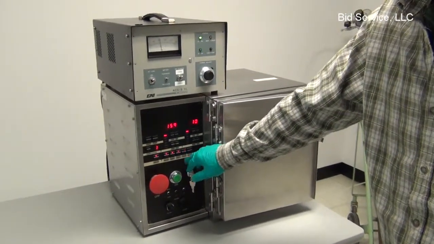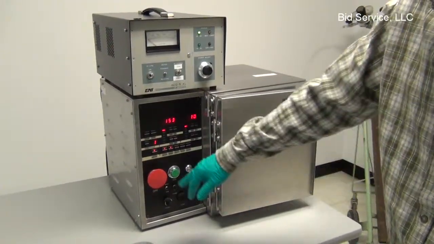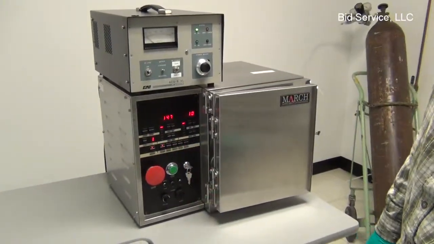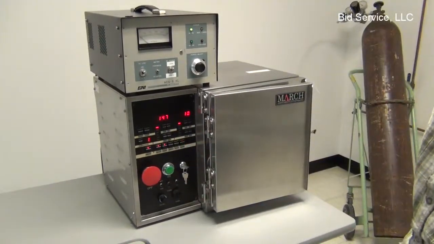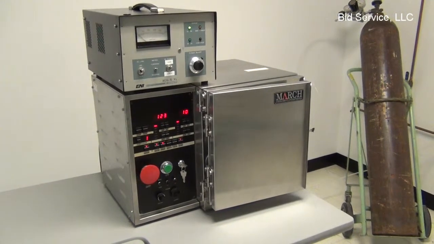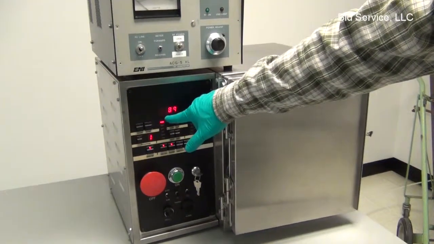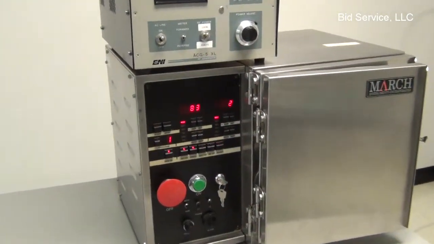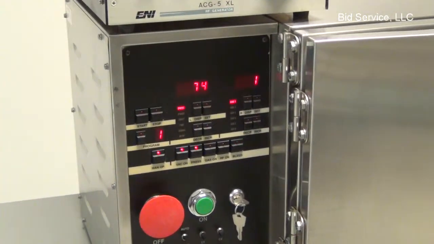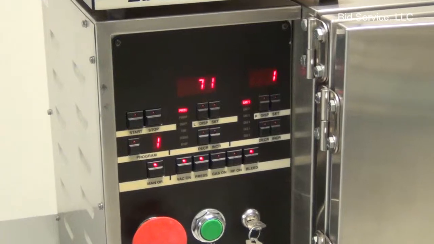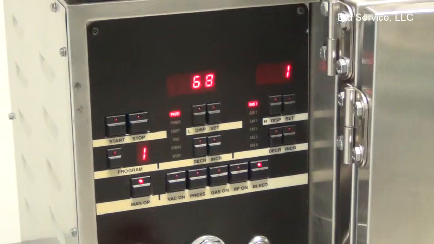At this point you can shut it off, turn the gas off, pressure off, vacuum off, and you can hit delete. It will pump out the chamber until it hits that base pressure of 80. Now the chamber is venting.